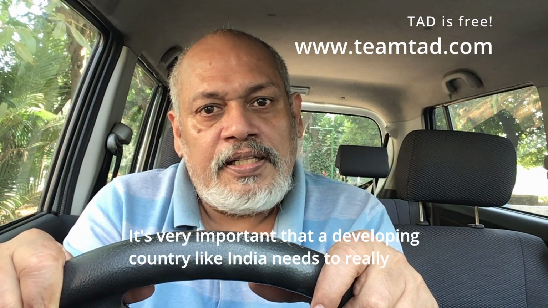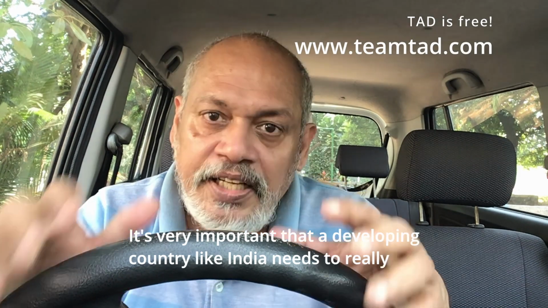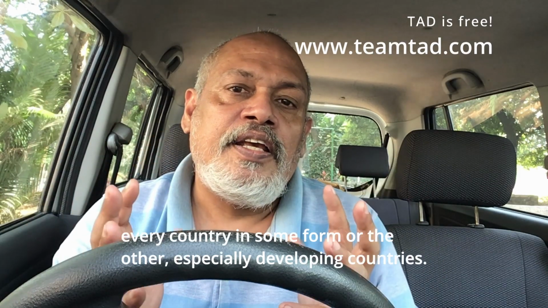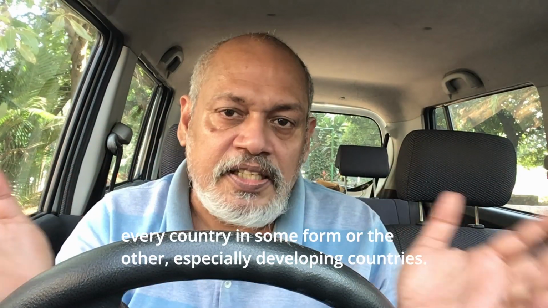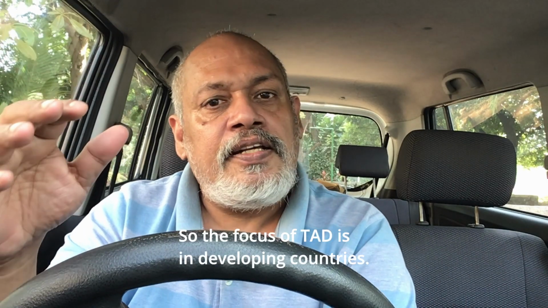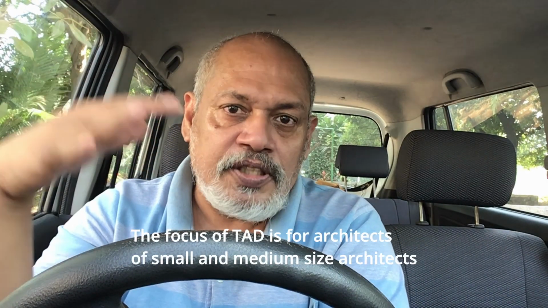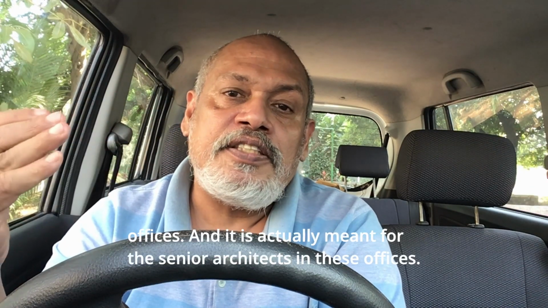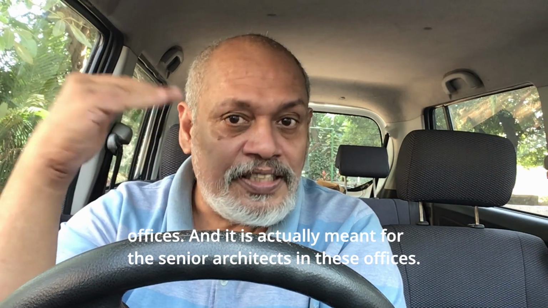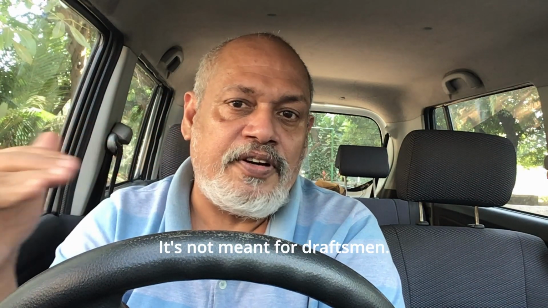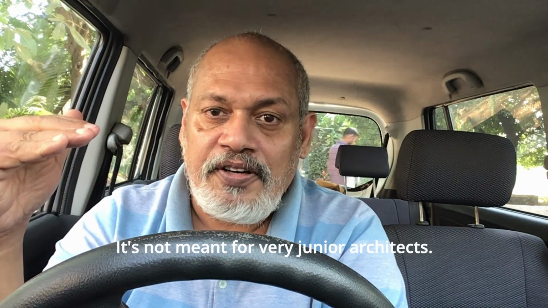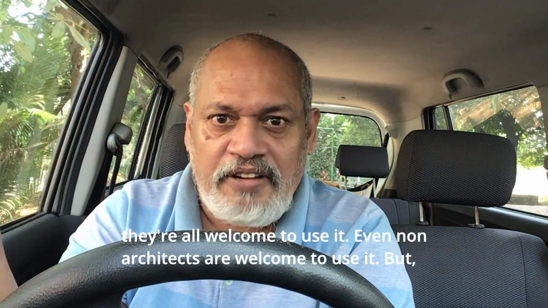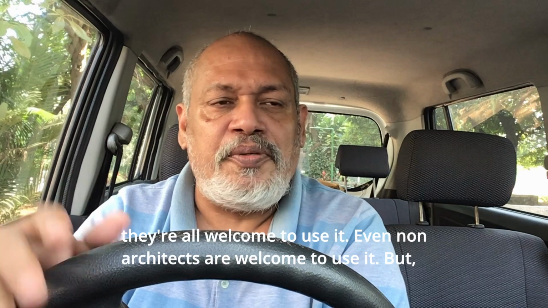It's very important that a developing country like India needs to really look into this, and this actually affects every country in some form or the other, especially developing countries. So the focus of TAD is in developing countries. The focus of TAD is for architects of small and medium-sized architects offices, and it is actually meant for the senior architects in these offices. It's not meant for draftsmen. It's not meant for very junior architects. It's not meant for fresh architects. They're all welcome to use it. Even non-architects are welcome to use it.